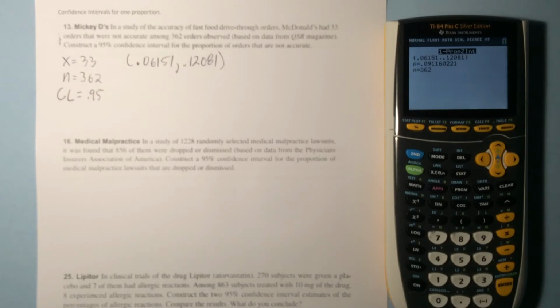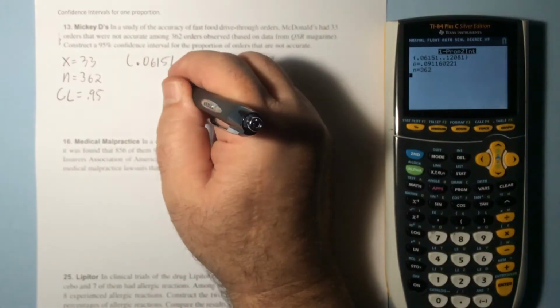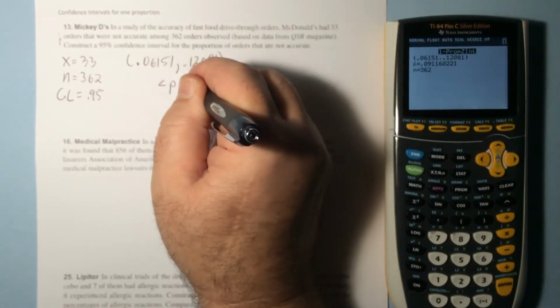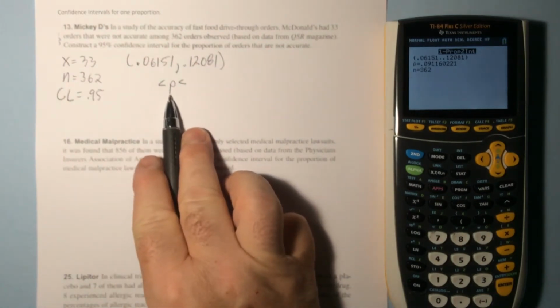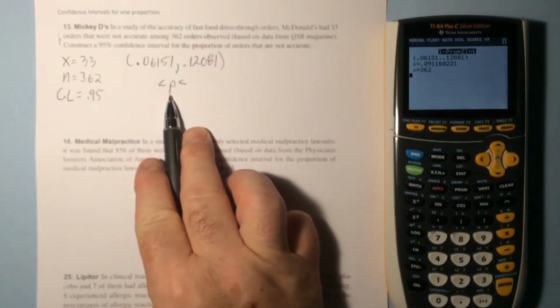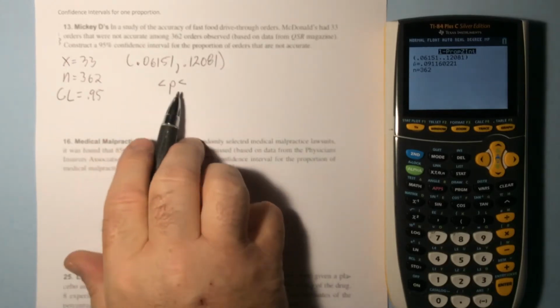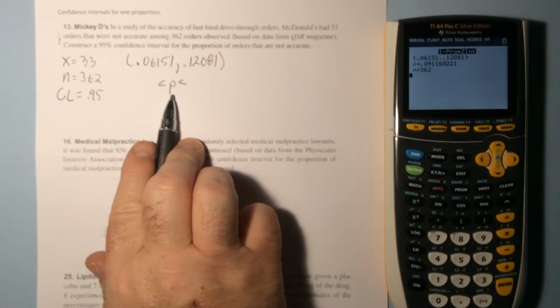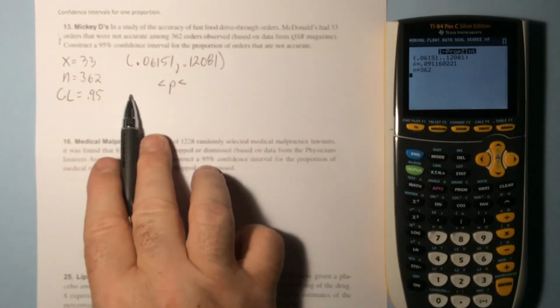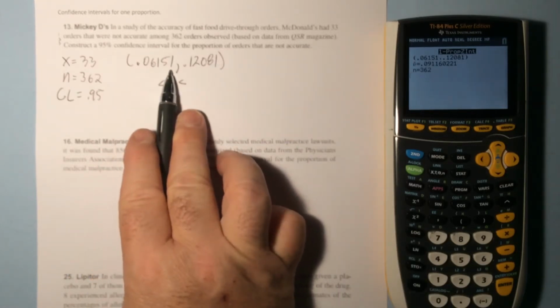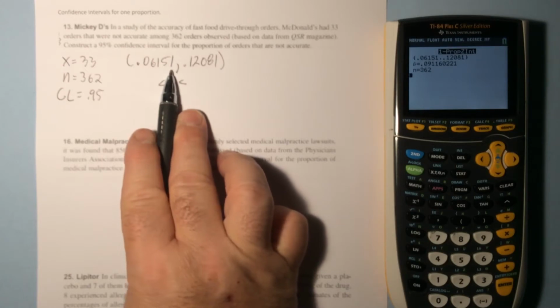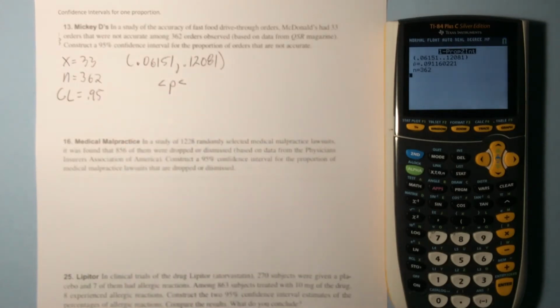What I usually look for my students to write is the letter P in between. What does P represent? It represents what we think the true population proportion is going to be, in terms of the proportion of mistakes that are made when making an order at McDonald's. What I'm going to do with the values here is round these to the nearest 3 decimal places. That's the usual requirement when writing a proportion.